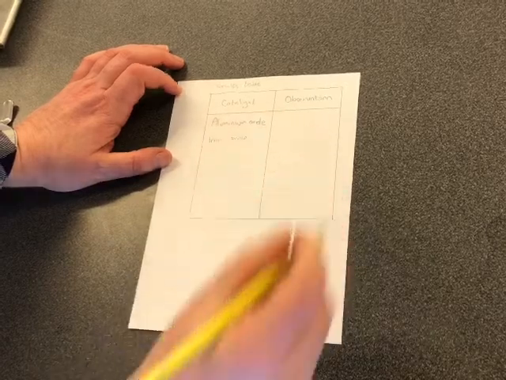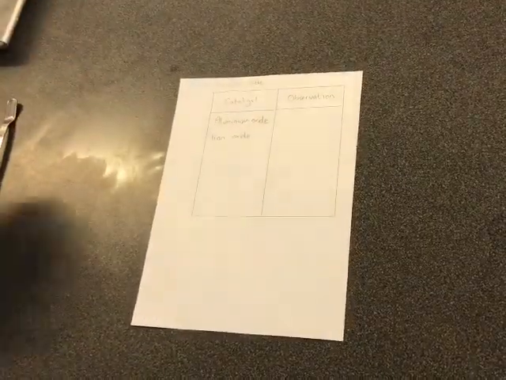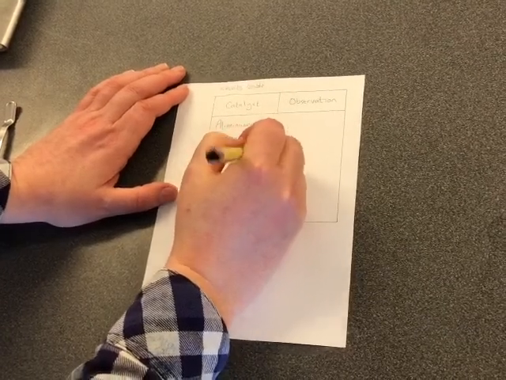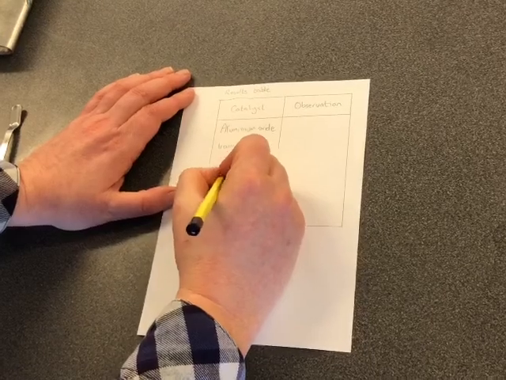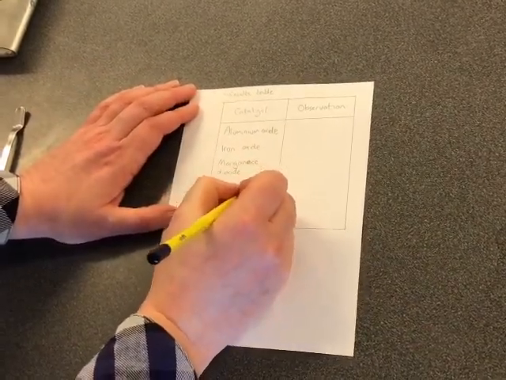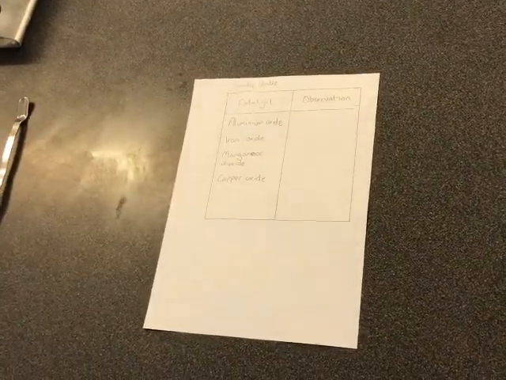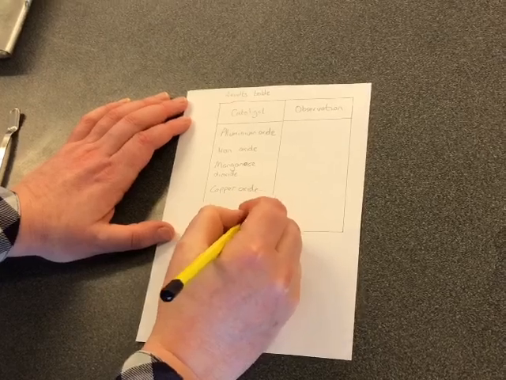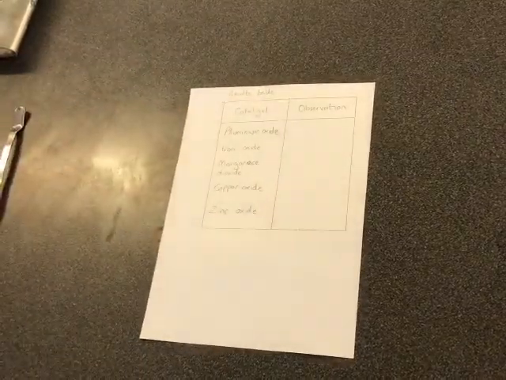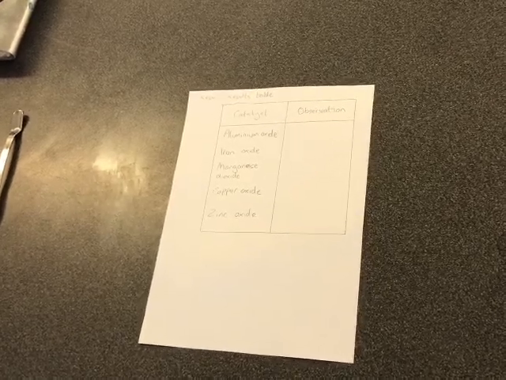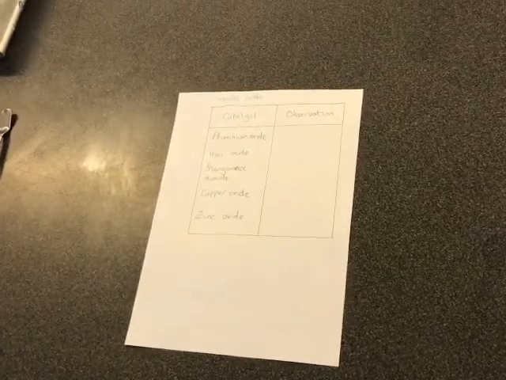And again, once you've got that, go back, watch the video, write your observation in. Third catalyst we've used was manganese dioxide. The fourth catalyst we've used was copper oxide. And the last catalyst we've used is zinc oxide. And once you've drawn your table and you've written down all of the catalysts in the table, go back to the video, rewind, and put your observations in the observation column next to each catalyst. And then come back to us.